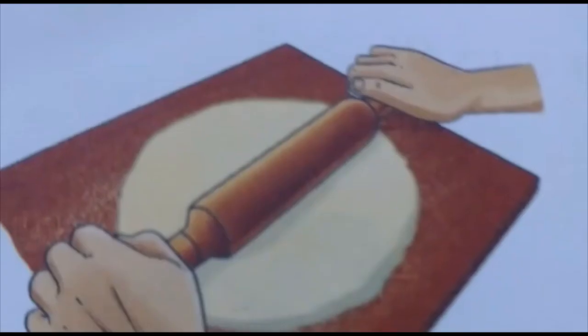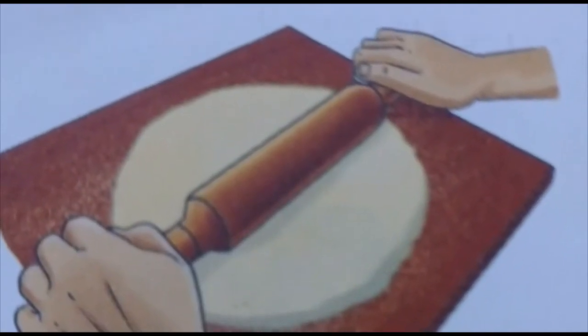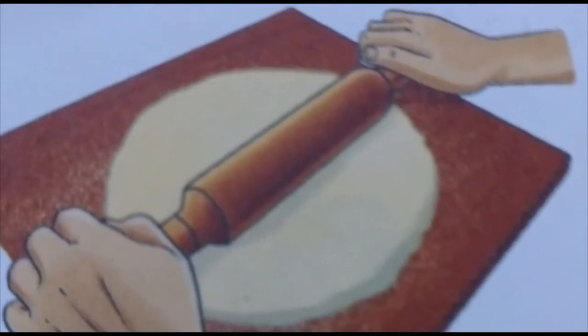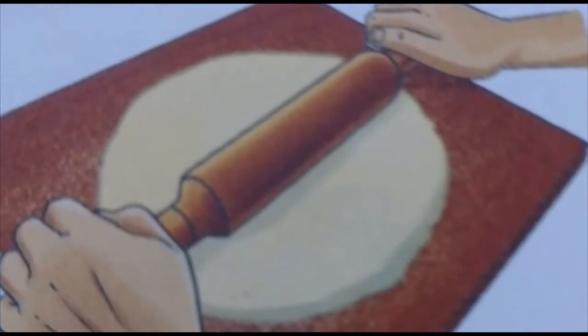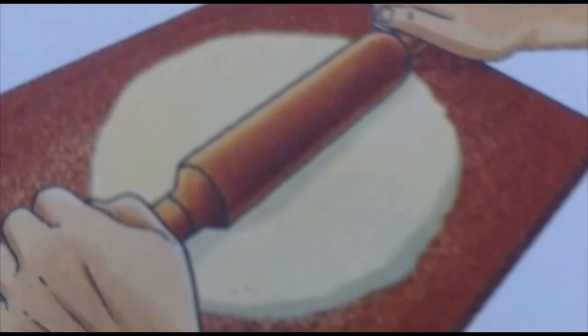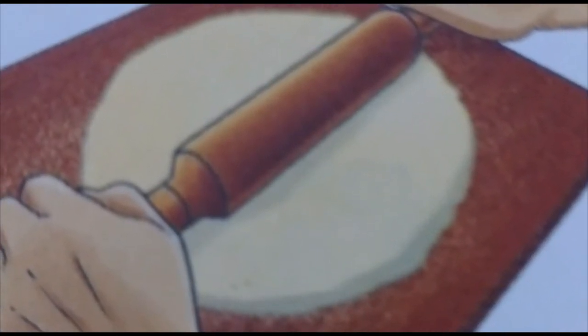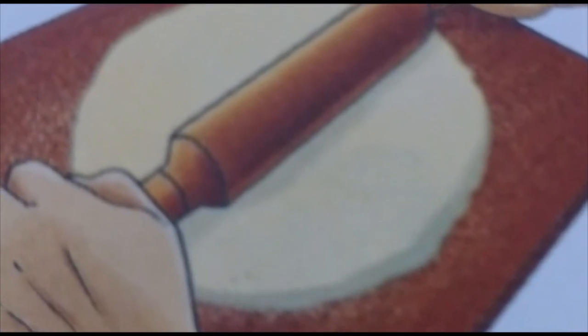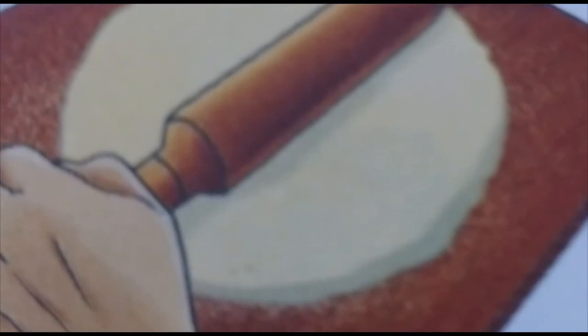Next, changing the shape of dough. It can change the shape and size of an object. For example, while making chapati, we can change the shape and size of the dough by applying force with our hands. Now we will discuss types of forces.